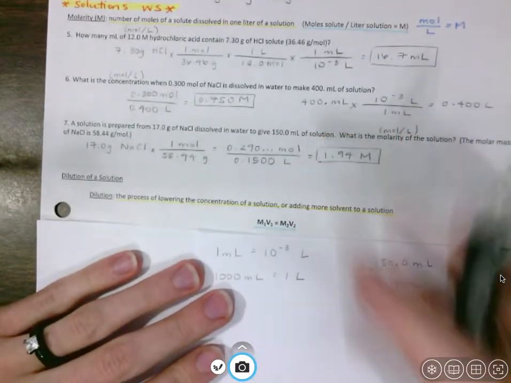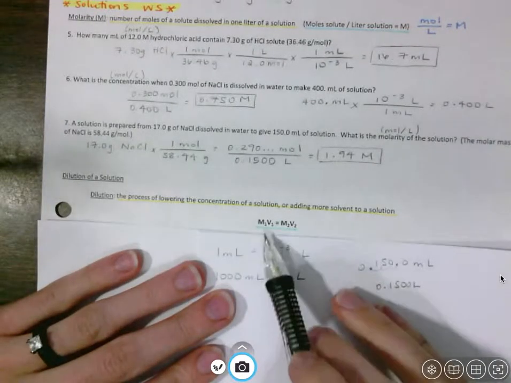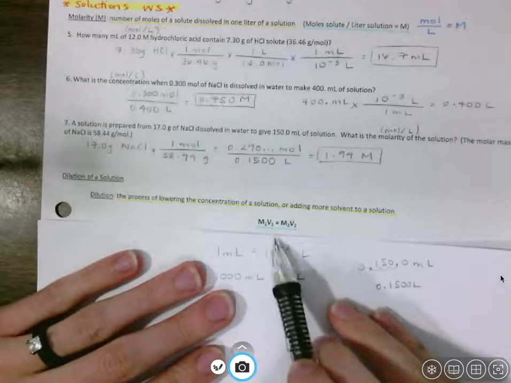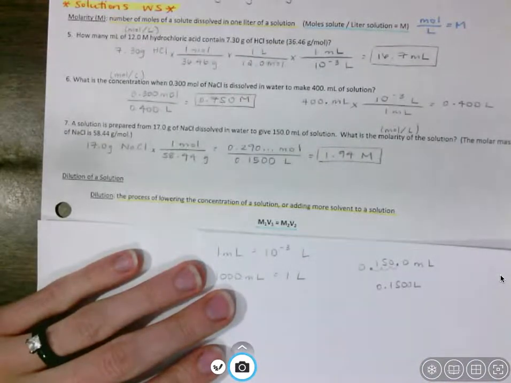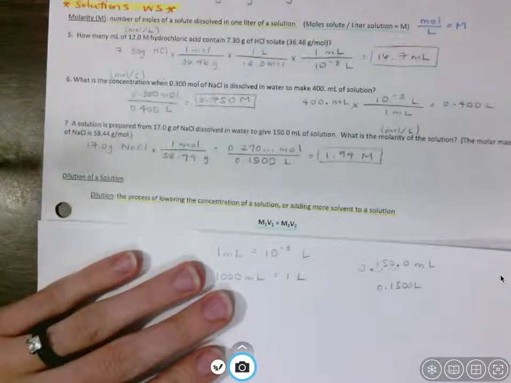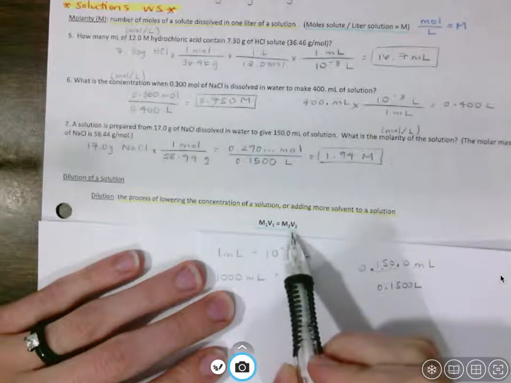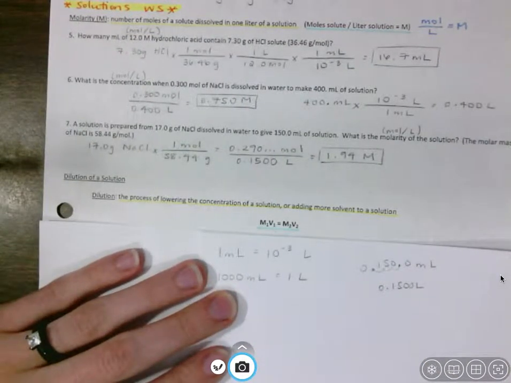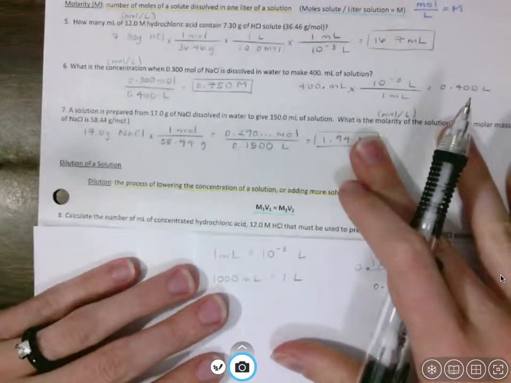So this is our dilution formula that we're going to be looking at. So M1, our initial molarity, times our initial volume, is equal to our final molarity times our final volume. You guys have been, in chapter 11 with our gas laws, this is very similar to the process of solving pressure and volume problems. So P1 V1 equals P2 V2. So I know that you guys have solved these before. So it should be pretty simple. So let's look at it.